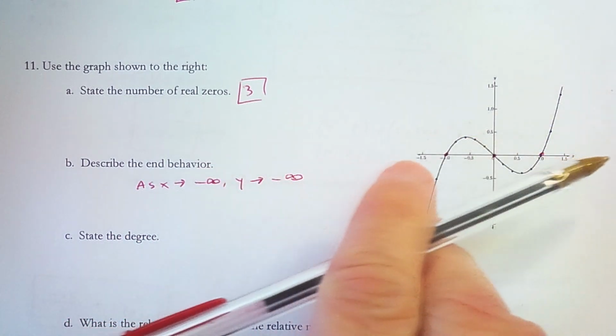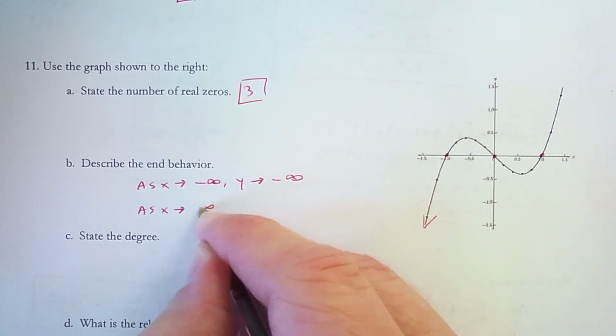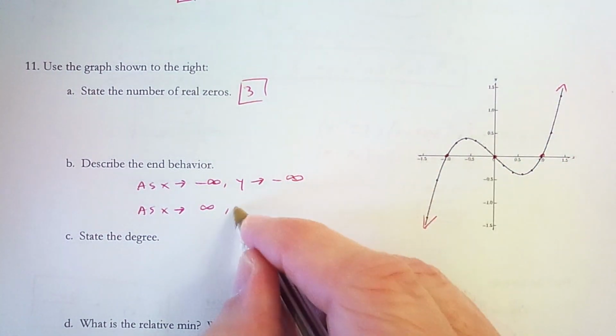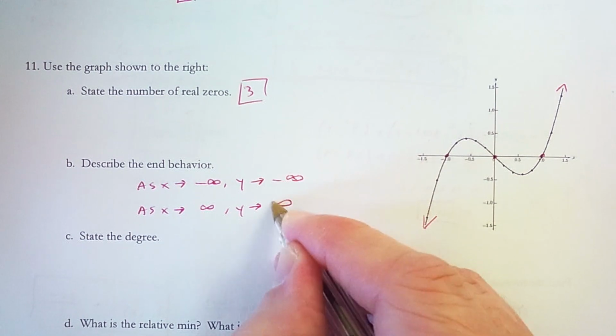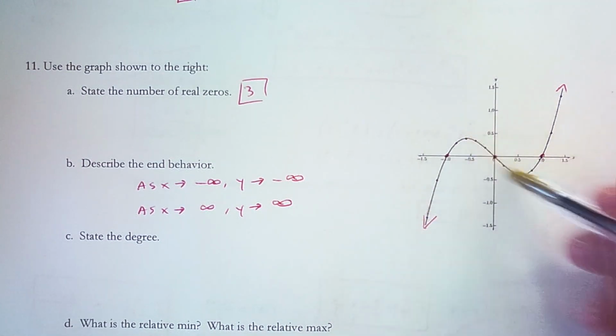As the graph goes right, so as the x value approaches positive infinity, this graph is going up. So the y value is going toward or approaching infinity. The degree appears to be 1, 2, 3.